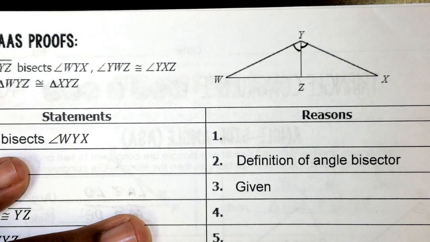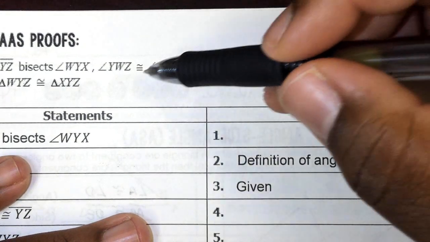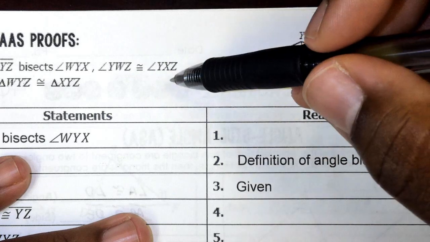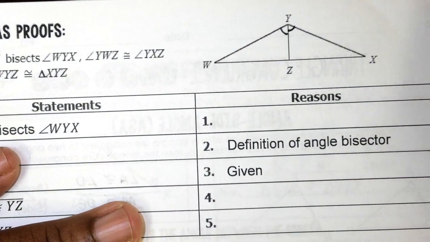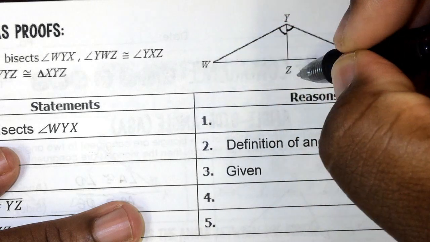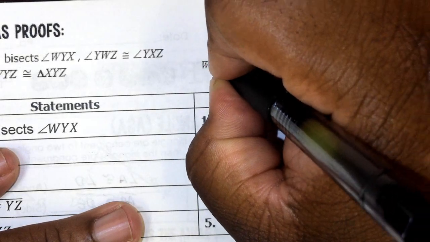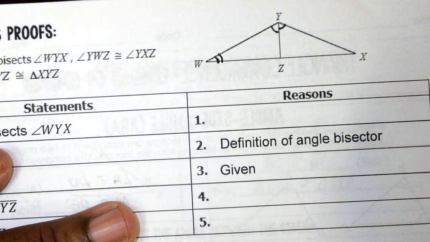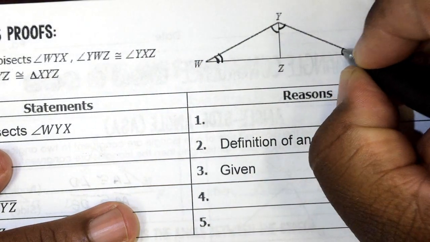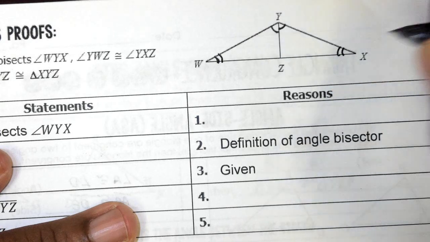Then after that, they say angle YWZ is congruent to angle YXZ. They're just telling us that information, but we need to mark it though. YWZ, the middle letter is where the angle actually is. We need to mark that angle congruent to YXZ, this angle. Mark the angles congruent, please.